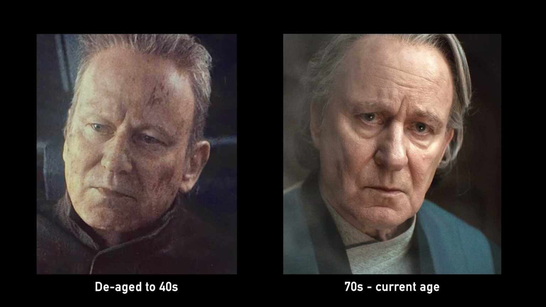This is an example that I think is a really good job of de-aging. What we see here side by side are two images of Stellan Skarsgård. This is the character Luthen he portrayed in the show Andor, season 2. On the right, we see a current image of Skarsgård. This is what the character Luthen looked like in, the current picture of him. On the left, we see the de-aged version of Stellan Skarsgård.